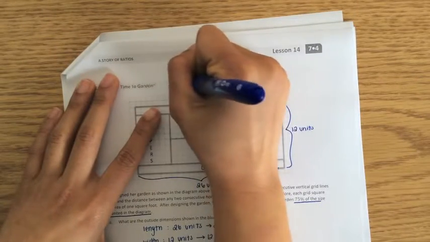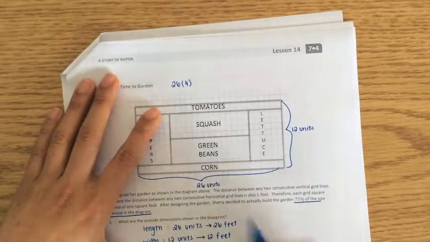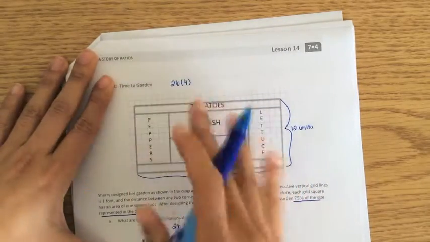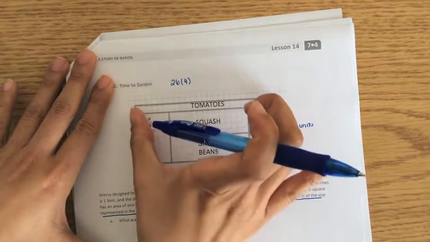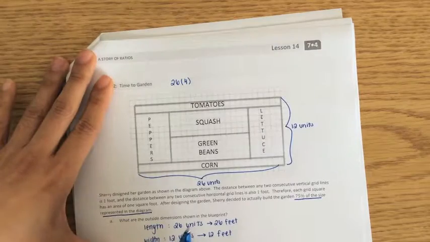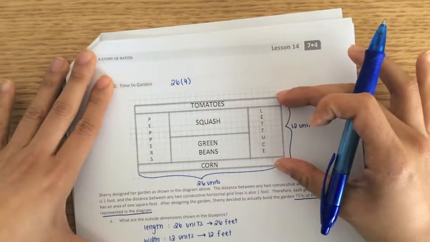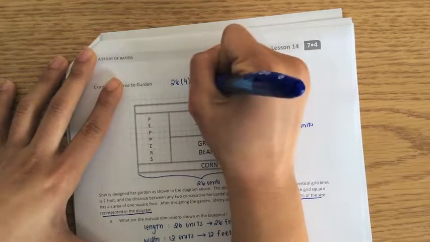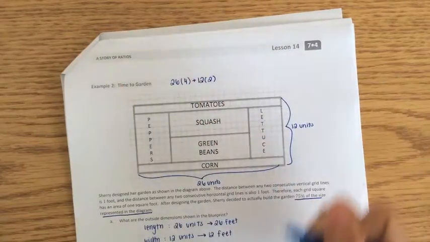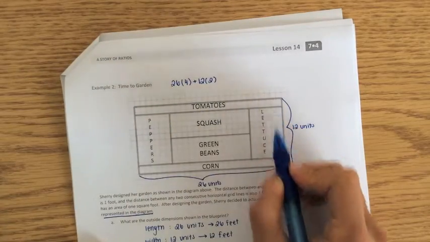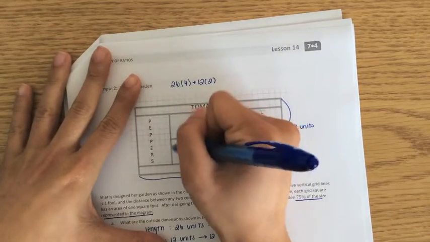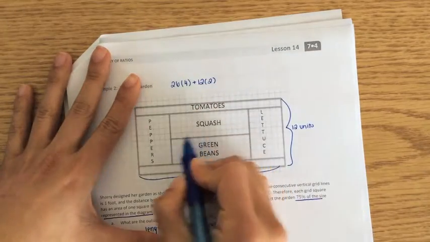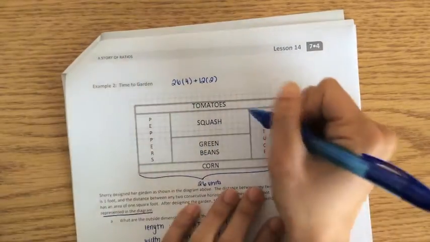So 26 times 4. I'm going to do this problem up here so you can clearly see where I'm getting my numbers from. So one more time, 26 here, 26 here, 26 here, and 26 up here. I have my 12 units for this side here, as well as this side here. So I'm going to do plus 12 times 2. Now, I've dealt with everything on the outside as well as this one right here, but I still need to deal with this here, and this right here. So I'm going to count it all up.